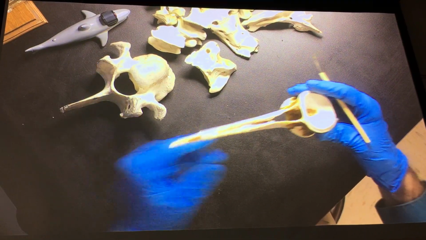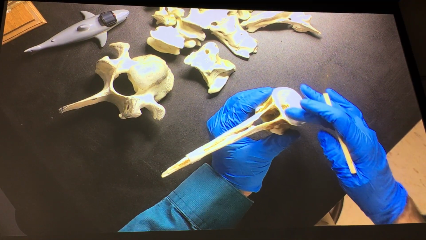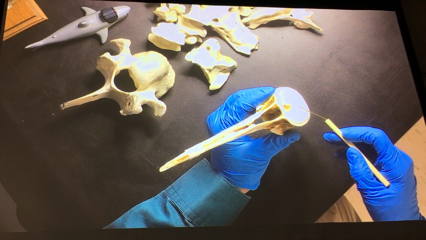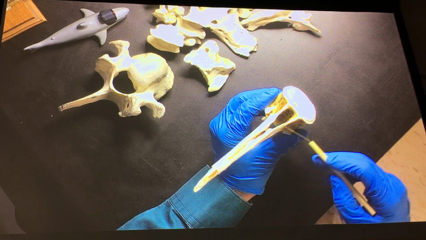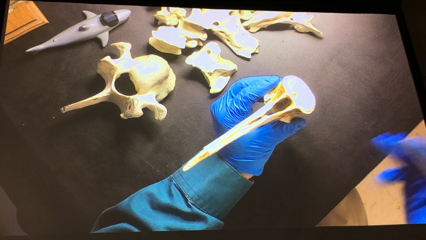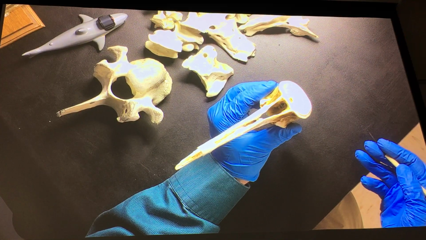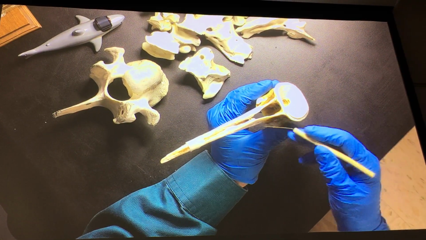But very simply, in the simplest form, we have a body, which is the weight-bearing portion, called the body or centrum. And then we have an arch that surrounds and protects the spinal cord, called the vertebral arch, or since this is made up of nerve tissue, neural arch. You can call it either one. Those are the two basic components.